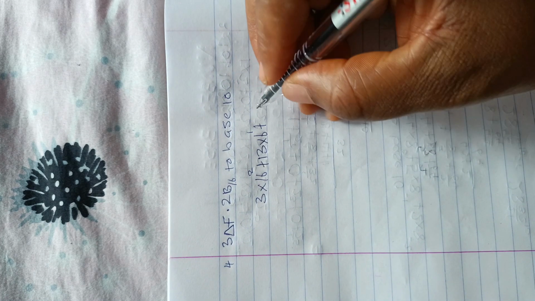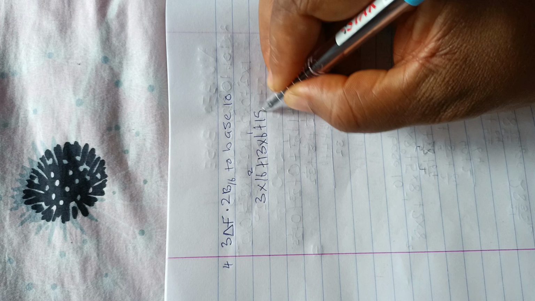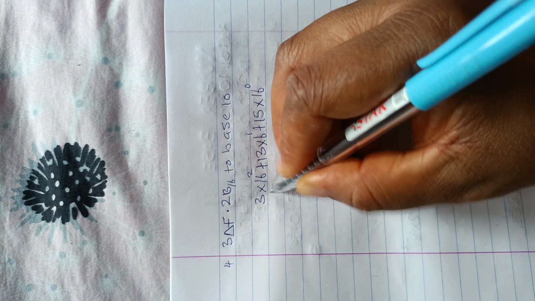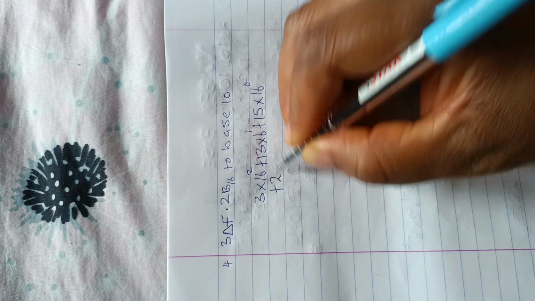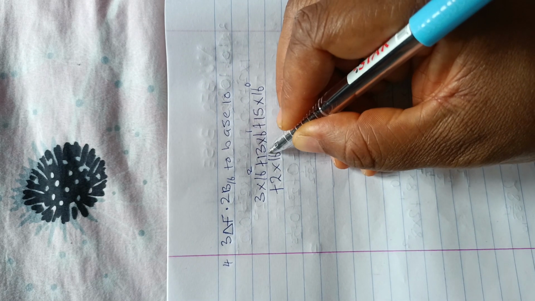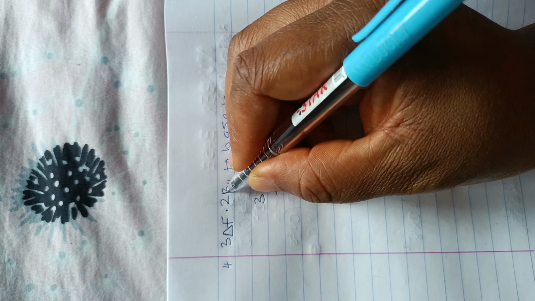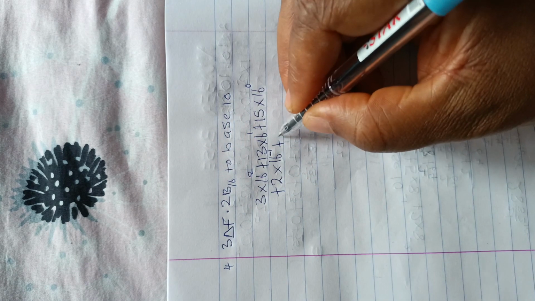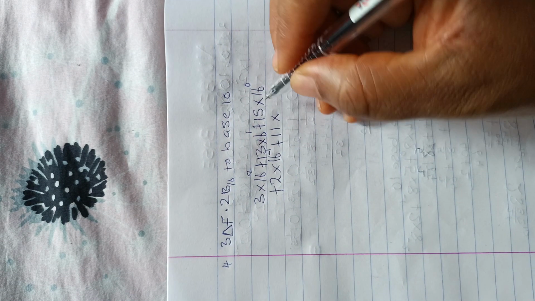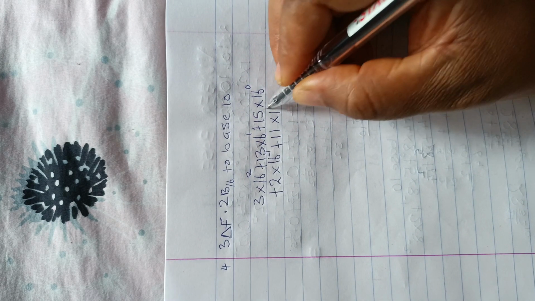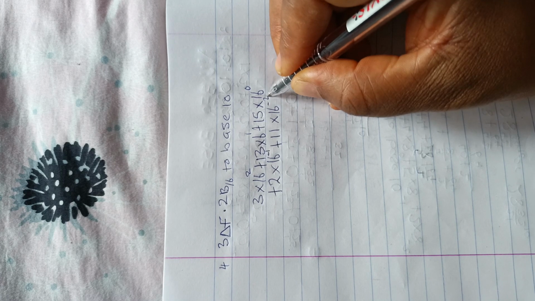We're also told F is equal to 15 times 16 raised to the power of 0, plus 2 times 16 raised to the power of minus 1, plus B. We're told B is equal to 11, 11 times 16 raised to the power of minus 2.